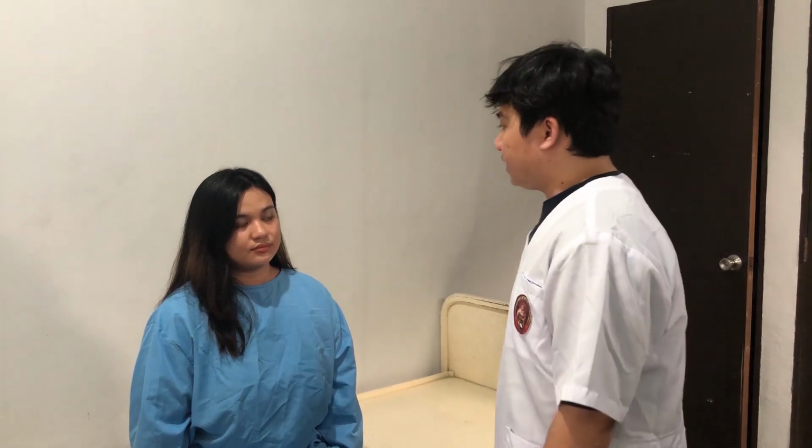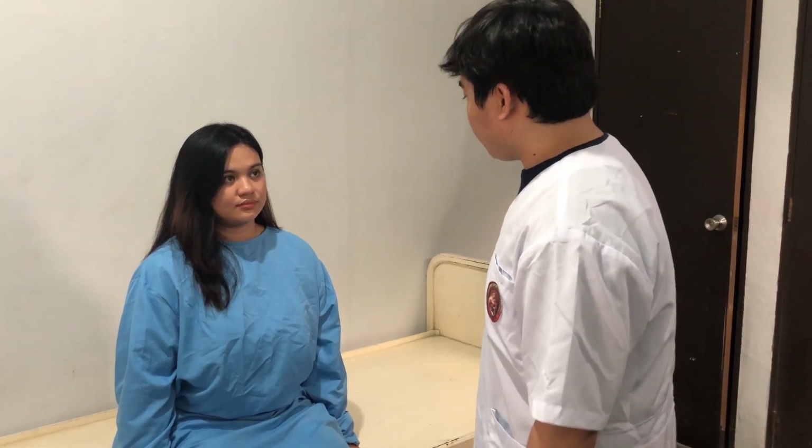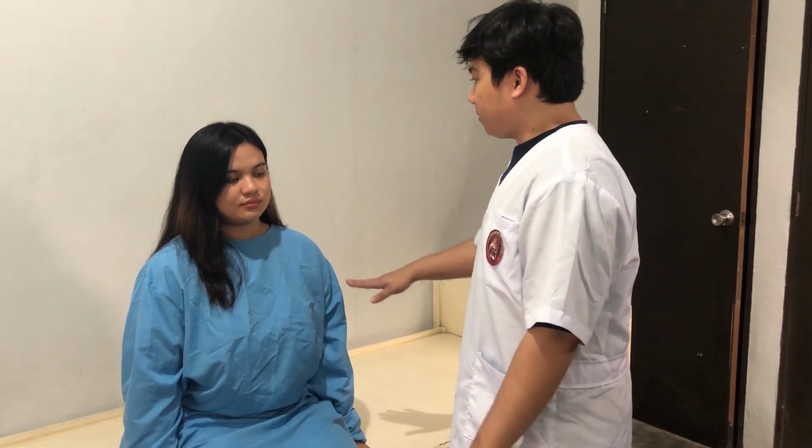For the last phase of inspection, I will inspect the configuration of your chest. I will also inspect the shape, and whether your scapulae are in the midline. And I will inspect your chest wall to see if it is symmetric. Now I'll proceed to the next set of assessment.